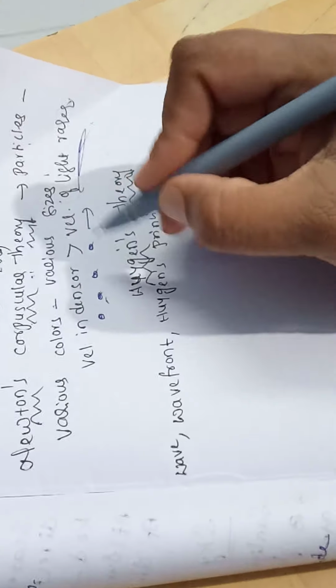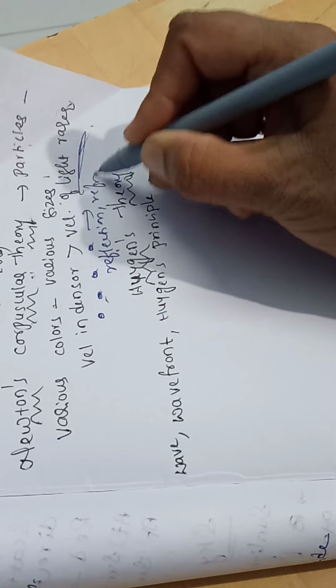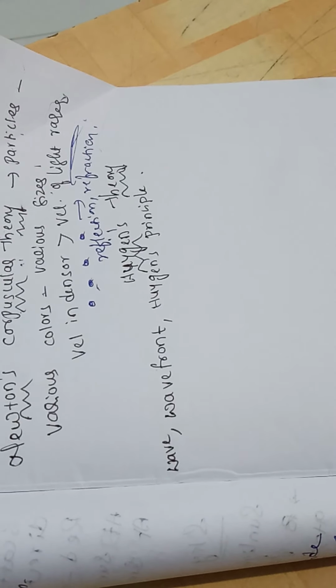So on his theory, he successfully explained reflection and refraction properties, but he was unable to explain interference, diffraction and polarization.